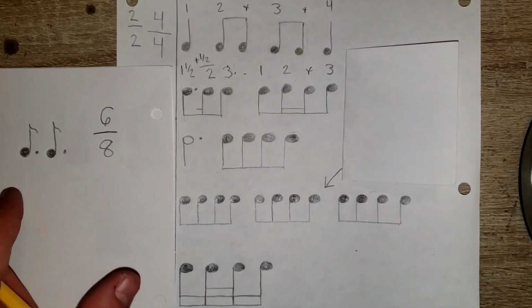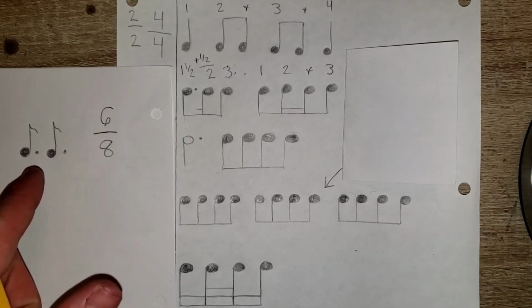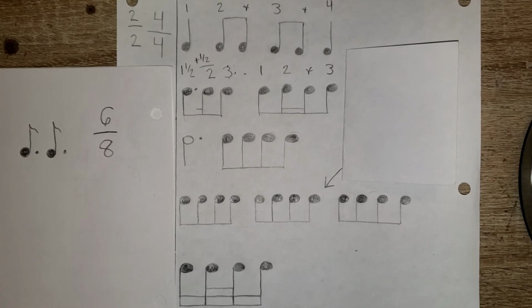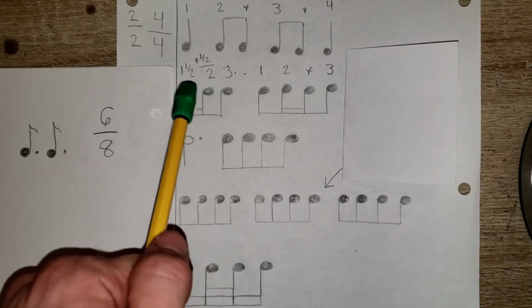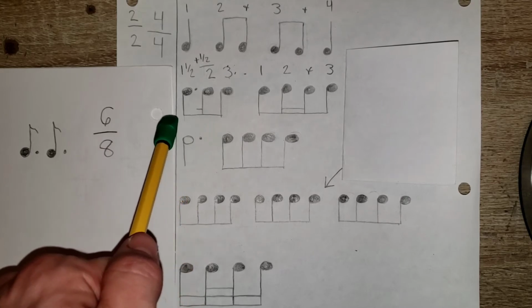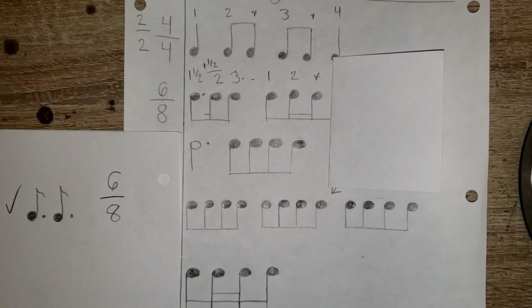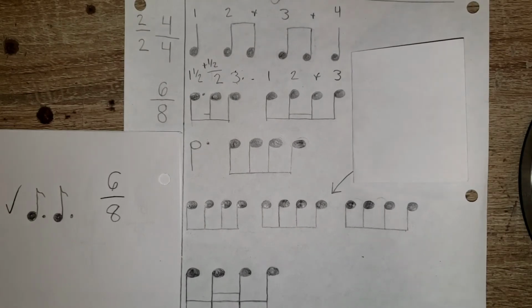Because it has this pulse, which is 3 eighth notes and 3 eighth notes, 1 pulse of each, and there are 2 pulses total, we have the same thing right here: 1, 2, 3, 1, 2, 3, separated. So we are indeed looking at 6/8.